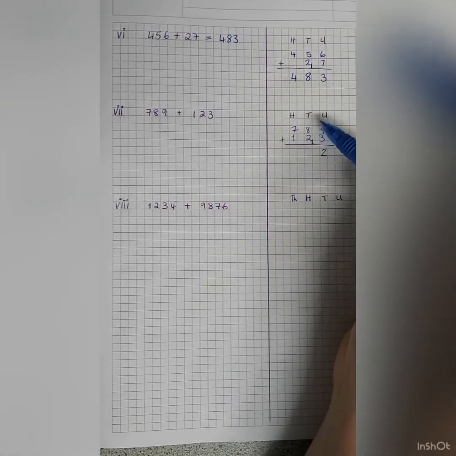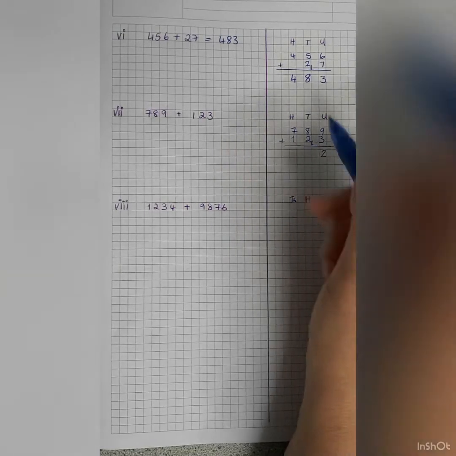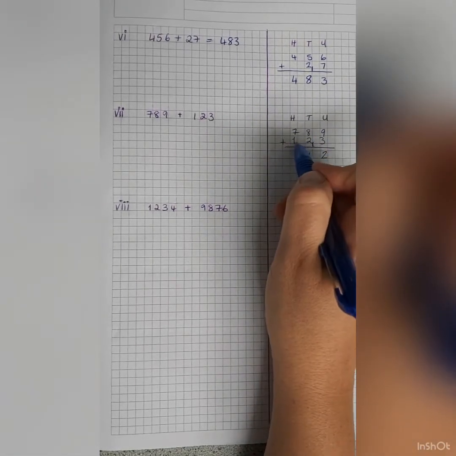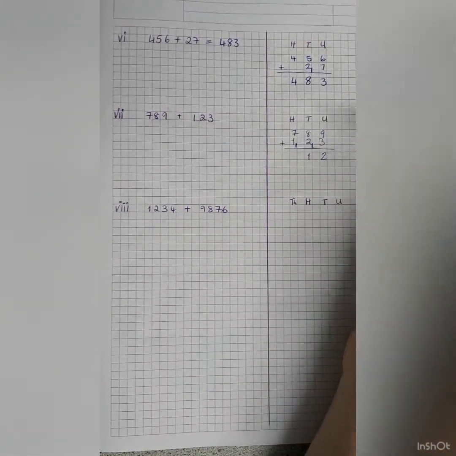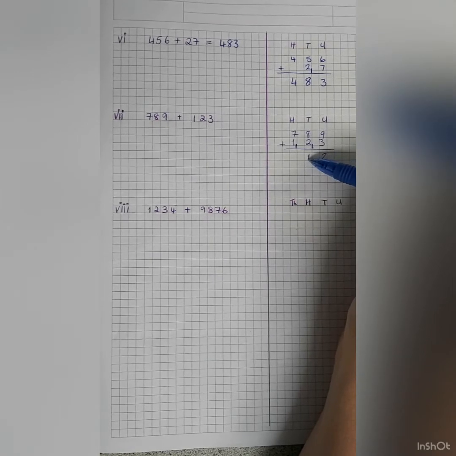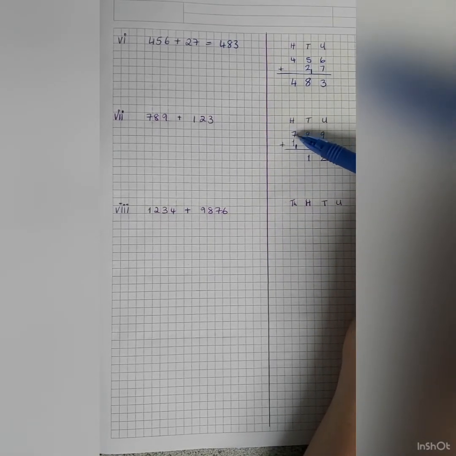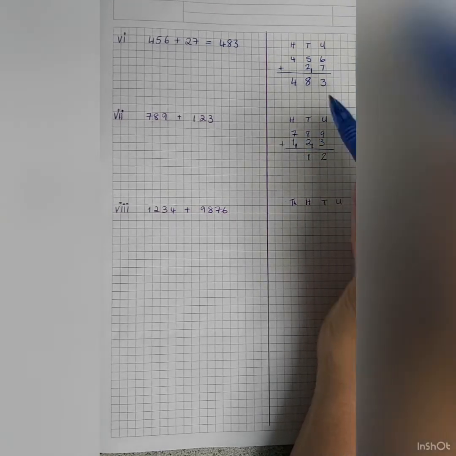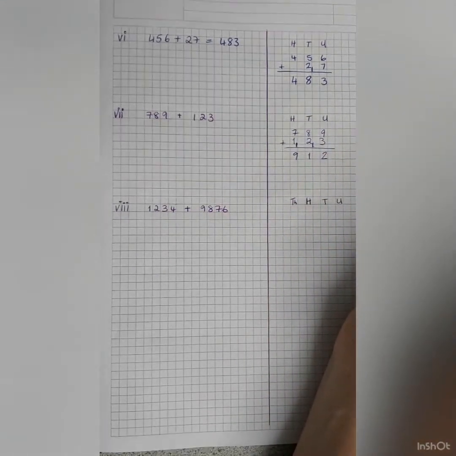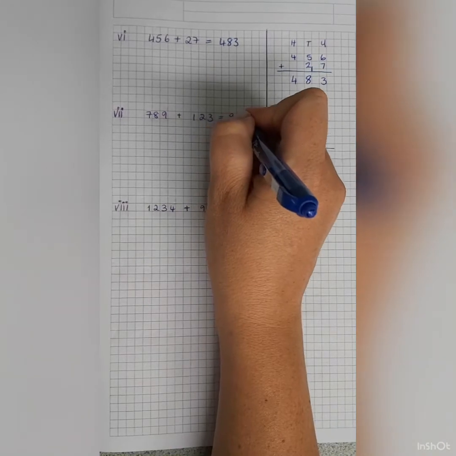So what does it look like here? 11 tens, well, we have 1 ten and 100. Okay, so put down your single digit and your 1 goes here. How many hundreds do we have? 7 plus 1 plus 1 makes 9. So the result is 912.